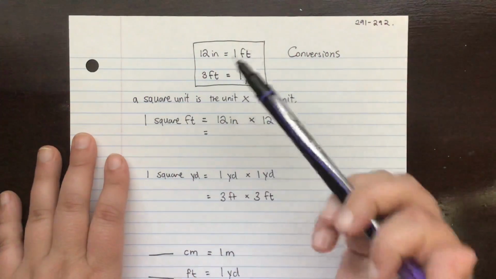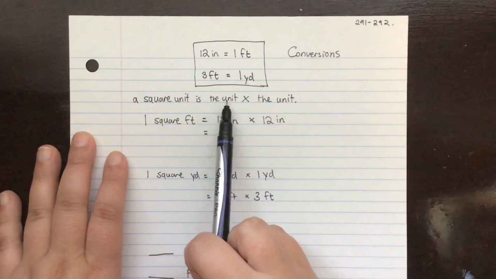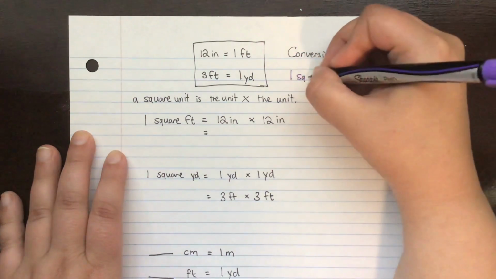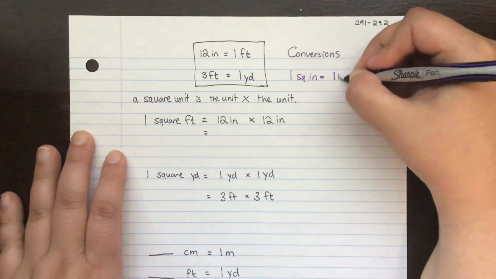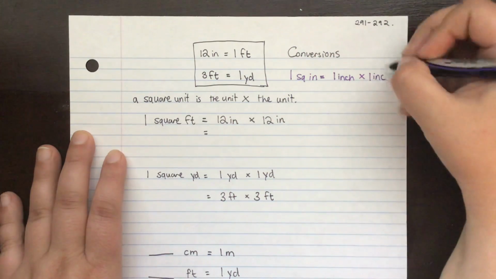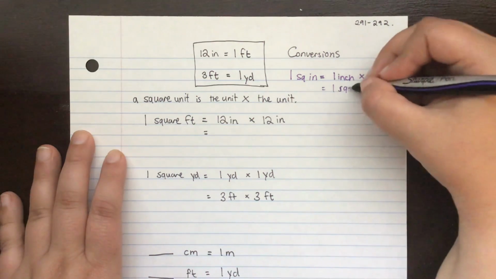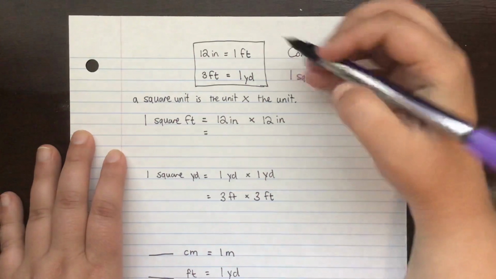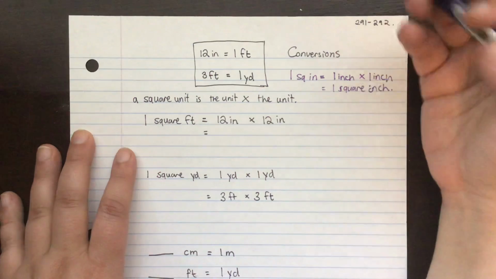However, square units are a bit different because a square unit means that it is the unit times the unit itself. So, for example, 1 square inch is equal to 1 inch times 1 inch. Now if you do 1 times 1, that's just going to give you 1 square inch. It doesn't actually change the measurement there.